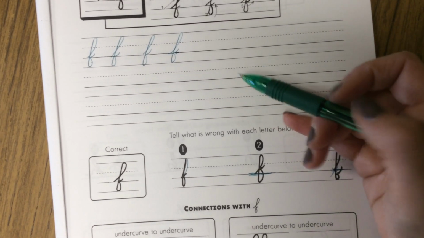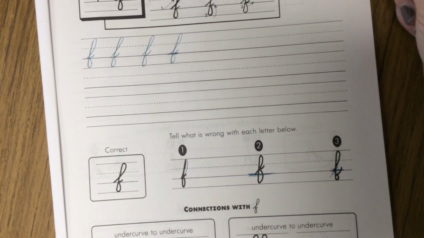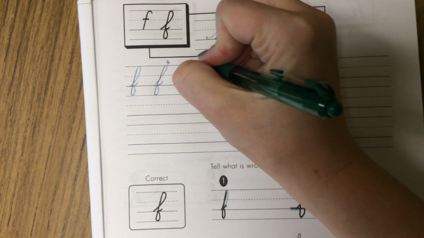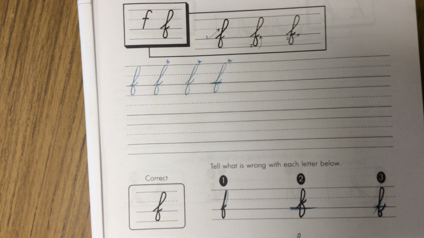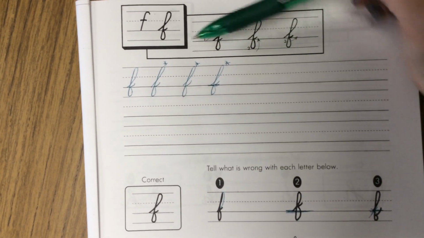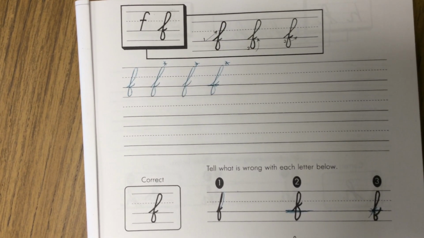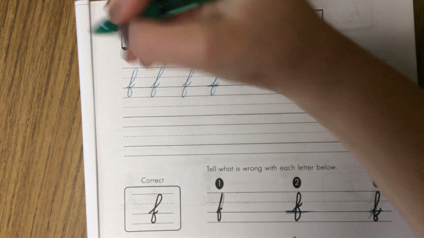Now when you look at your letters, I want you to put a star next to your three best ones. Your whole top three rows should be filled in at this point. Mine are not because I'm just doing an example. I'm putting a star next to my three best ones, and then anywhere I see a spot that I could fix, I want you to circle.